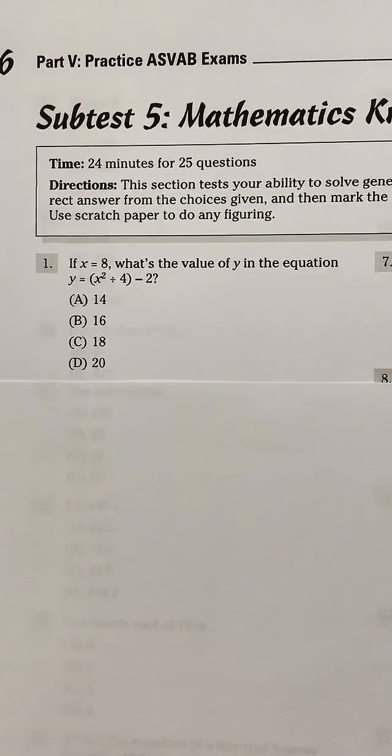So let's take a look at the first one. If x equals 8, what is the value of y in the equation y equals x squared divided by 4, plus 4, minus 2? Is it A, 14, B, 16, C, 18, or D, 20? If you think you know the answer, go ahead and put it inside the comments. If you're not sure, you could put a question mark. You're still going to be involved. And plus, I am going to go over the answers momentarily. So let's see.